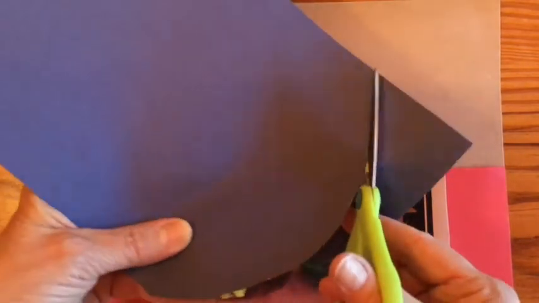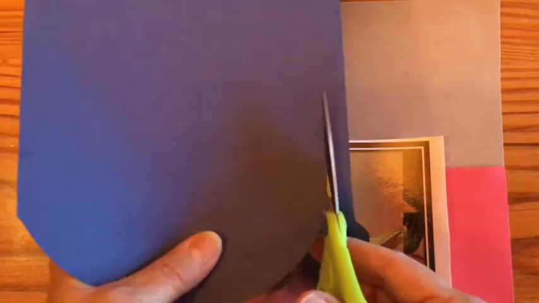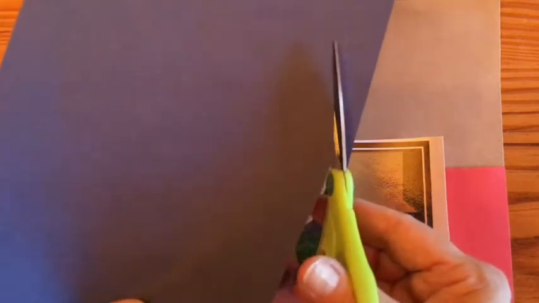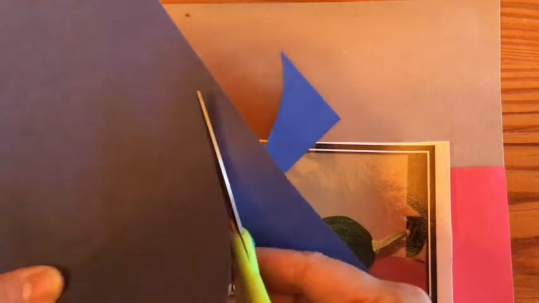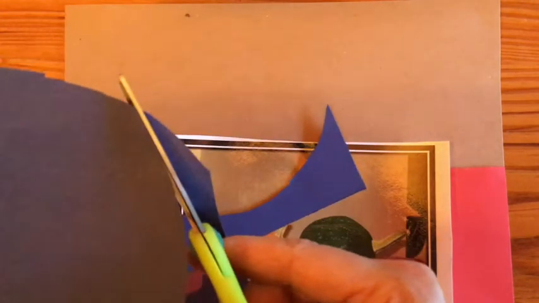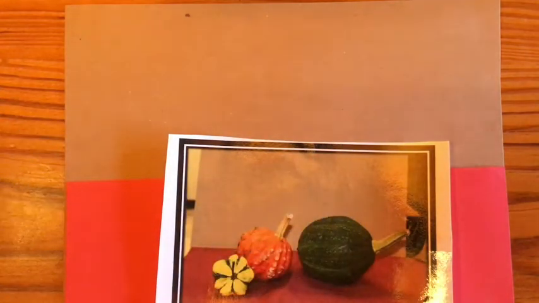I'm just going to cut. It's okay if it's not perfect, because as you have seen when you went out to pick out your pumpkin or saw them in the store, they are not just perfectly cookie cutter in shape. They are what you call organic.